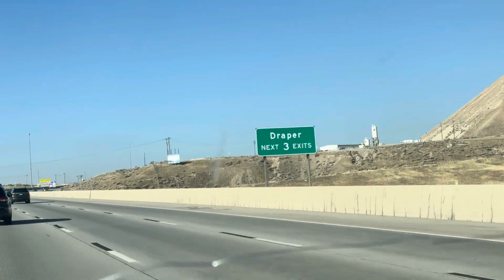Starting off with A in Draper. A correlates to age. Trauma is the number one cause of death for people under the age of 45.